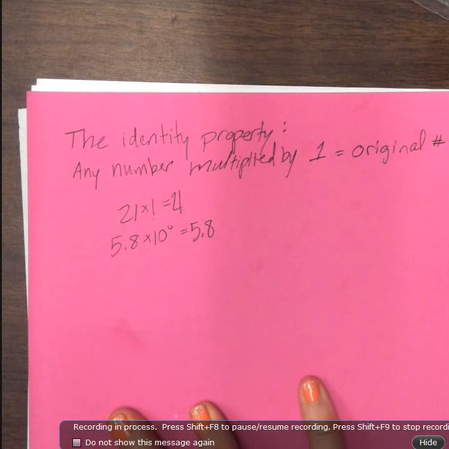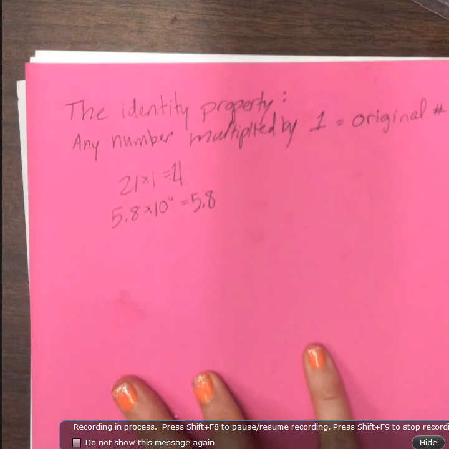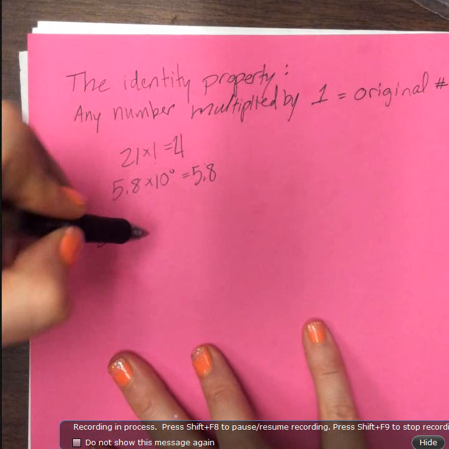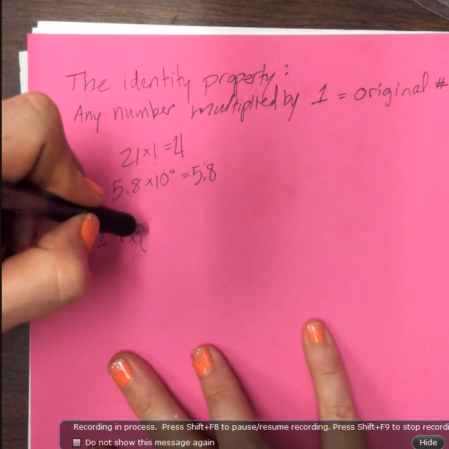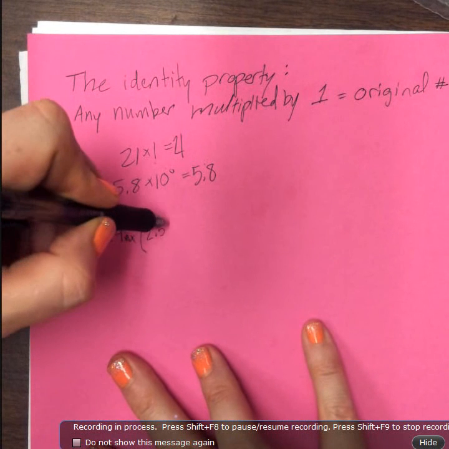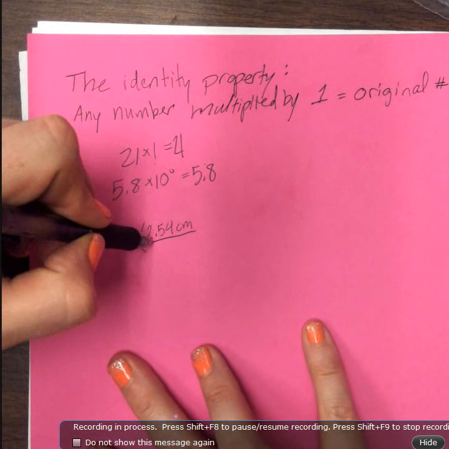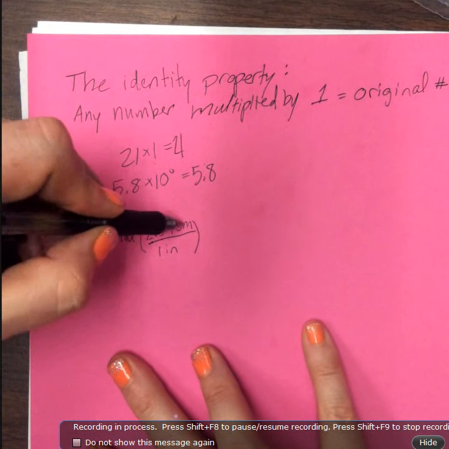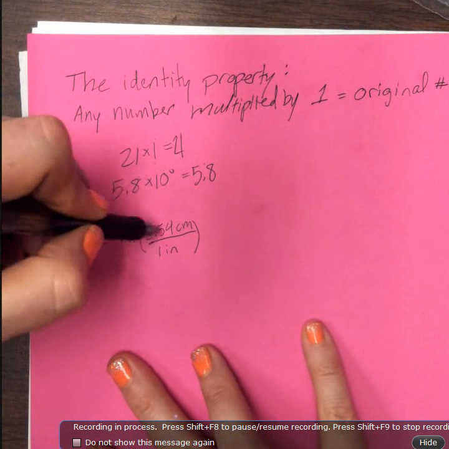So that means that we could use a conversion factor, an equivalency. I could say 2.4 inches times 2.54 centimeters divided by 1 inch. This 2.54 centimeters equals 1 inch. This is an equivalency. It's a conversion factor.